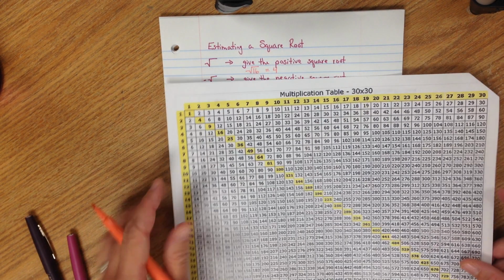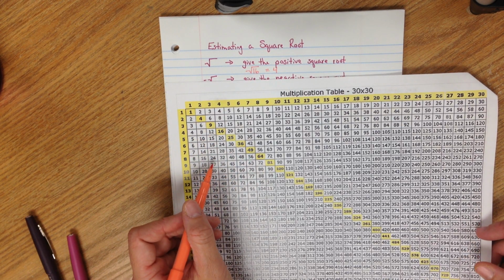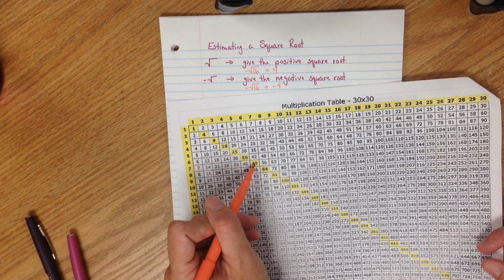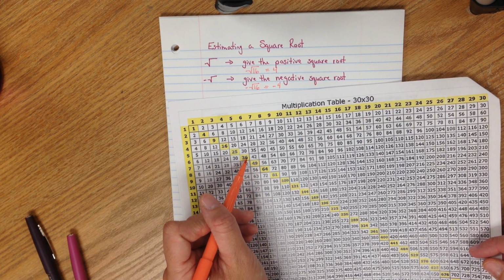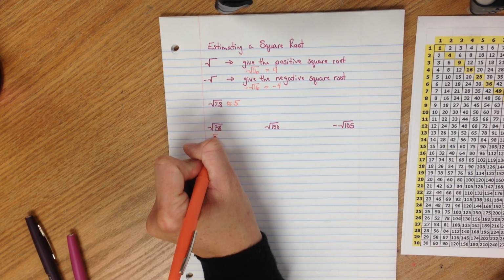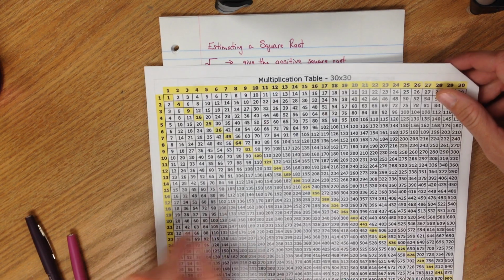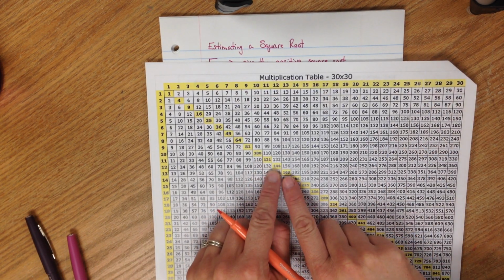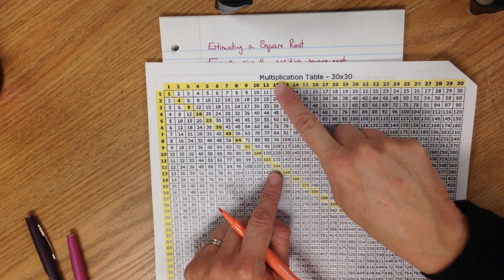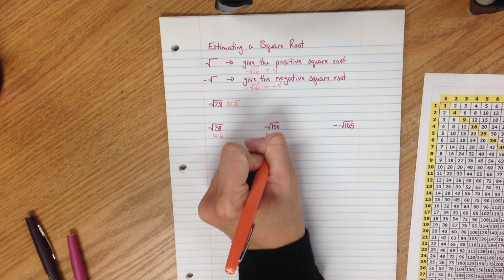Okay, for the square root of 38, I'm going to look at all my perfect squares. And I'm going to see that 38 is between 36 and 49, but it's closer to 36. So my estimate of the square root of 38 is about 6. For 150, I'm going to go down. It's between 144 and 169. It's closer to 144, and so my estimate is that it's about 12.